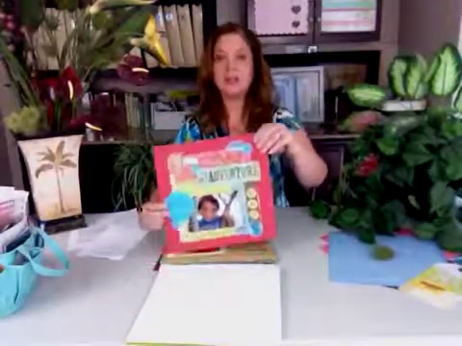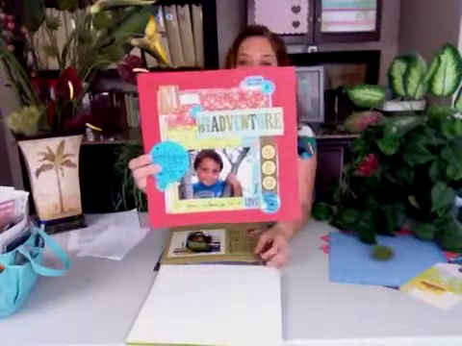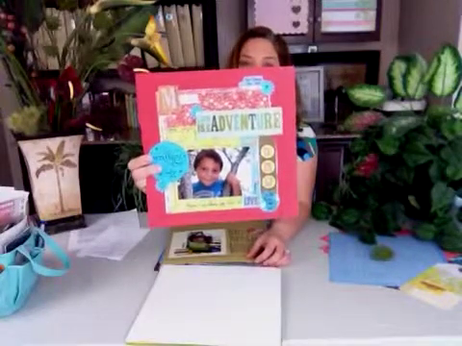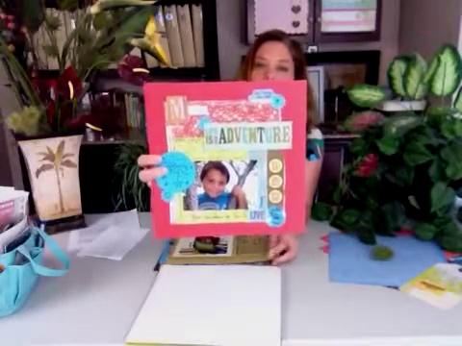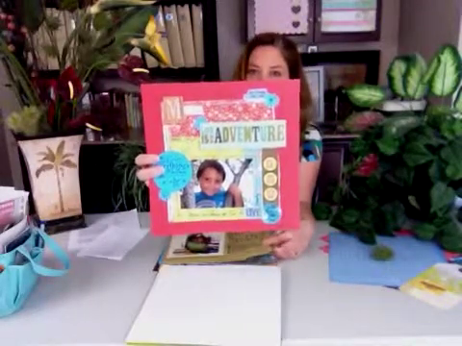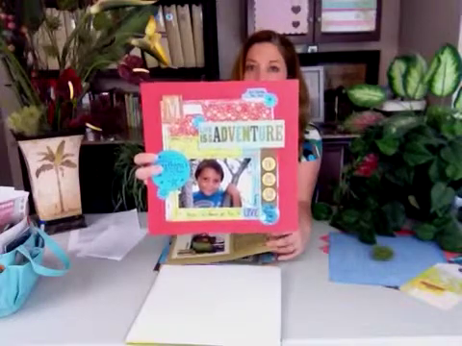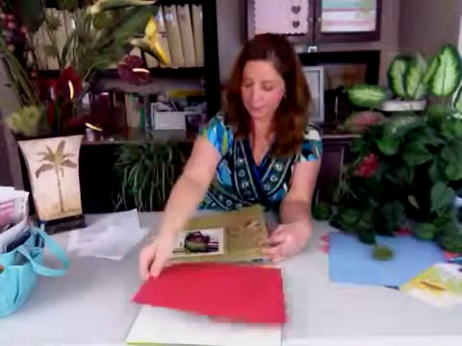Here's another one where my son is in a tree. It's a little tree climber, but on this page, I expanded it and just kind of wrote about my feelings about my son. So that page is not exactly about tree climbing, but it could be. But I jumped off that point.